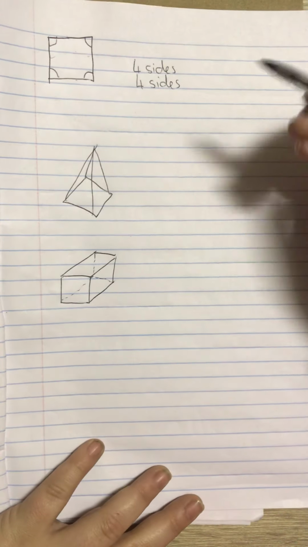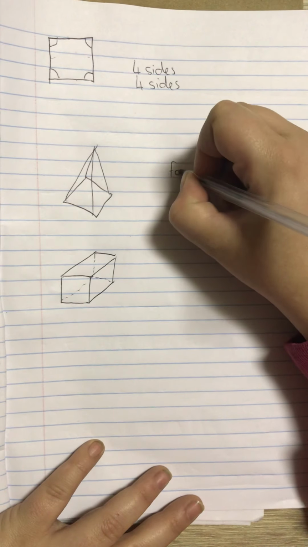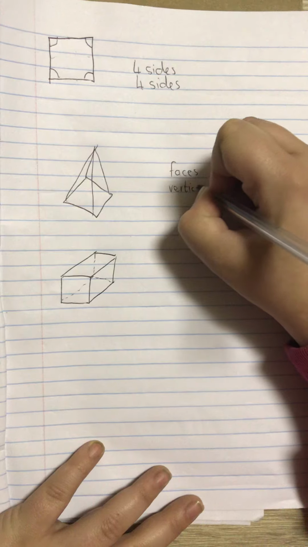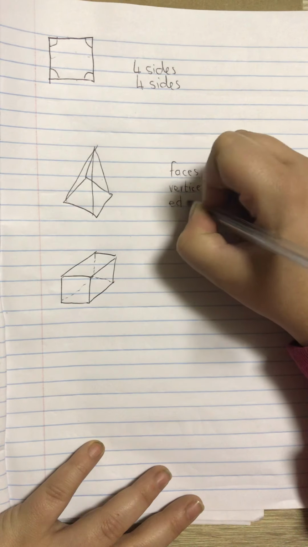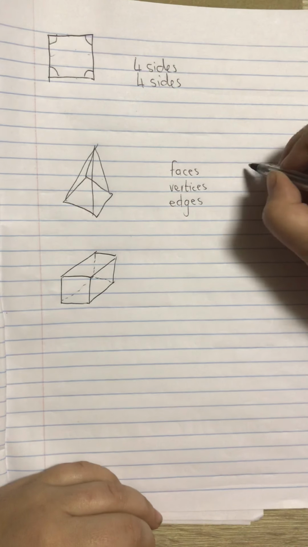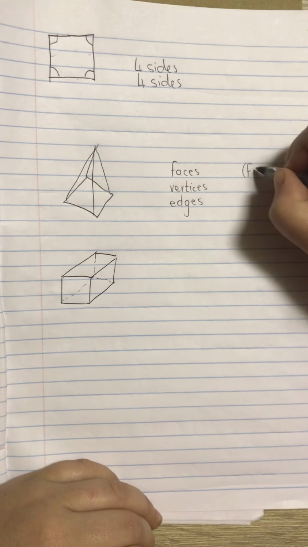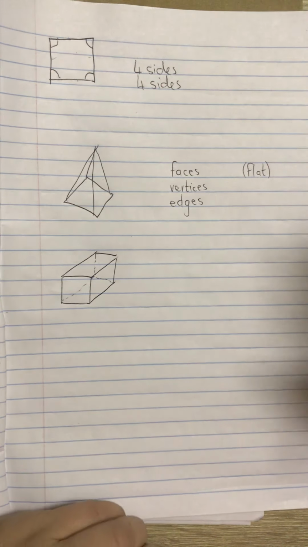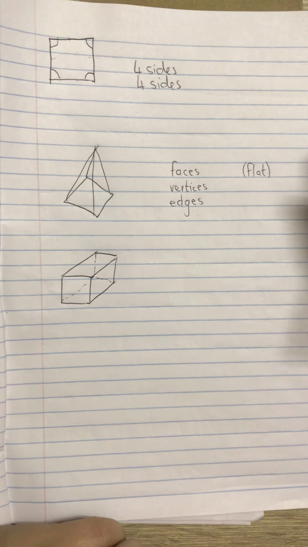So let's take a look at this one first. We want to know how many faces, we want to know how many vertices, and we want to know how many edges. First things first, the faces are all of the areas you can put your hand flat on. I can put my hand flat on this part.